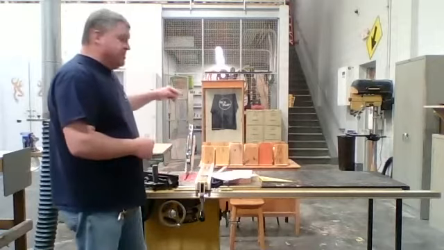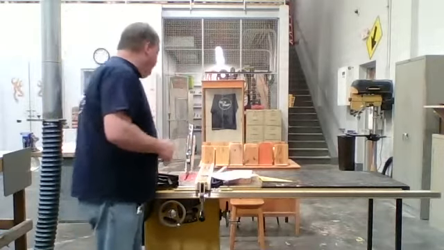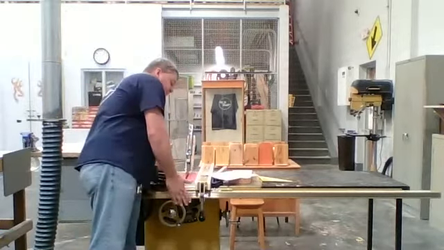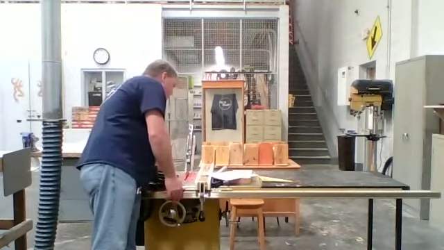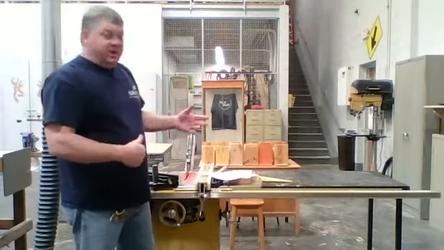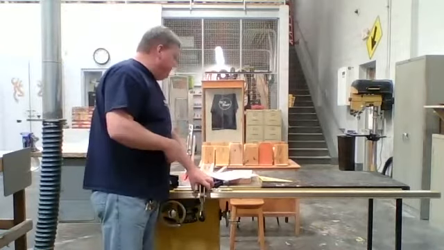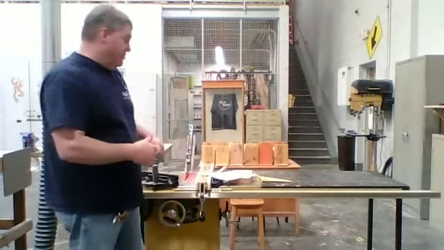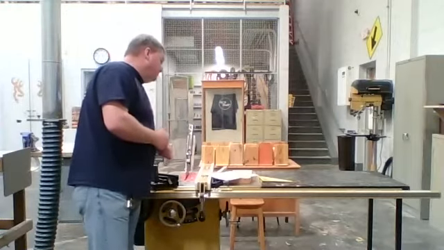Okay, now the back, it says a rear rail, which if you're looking at it, here's the front, here's the rear. The rear rail is just what holds it all together. And if we had a different type of rip fence, it would actually lock to that rear rail.